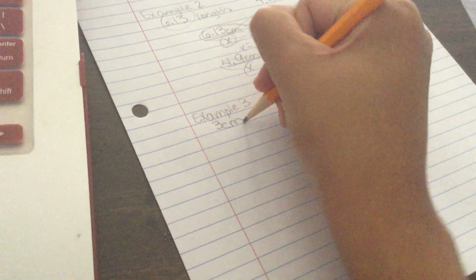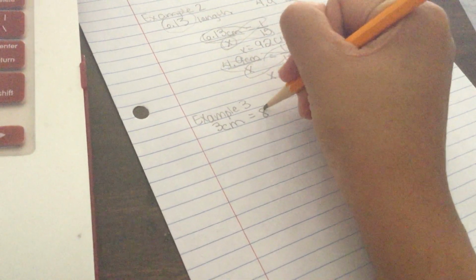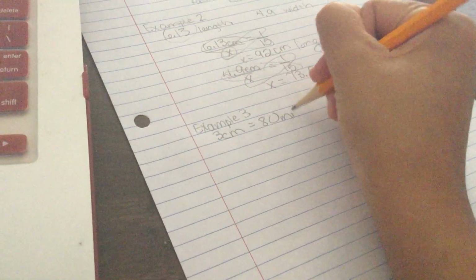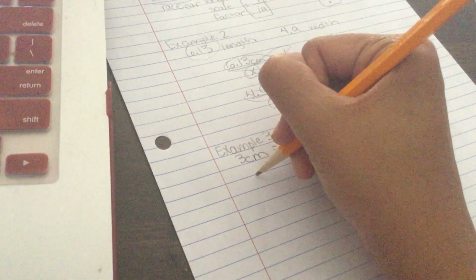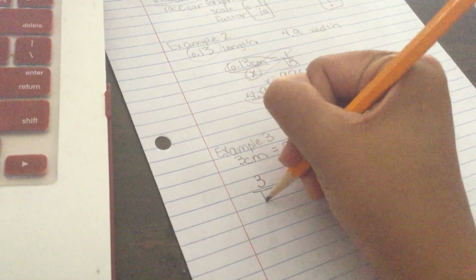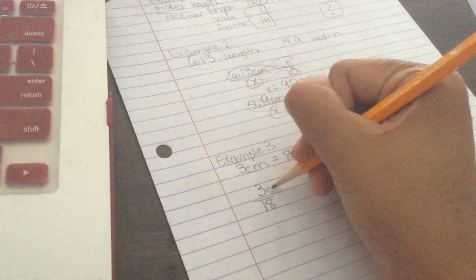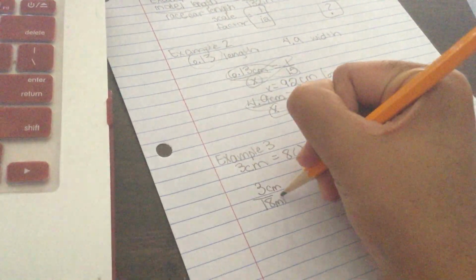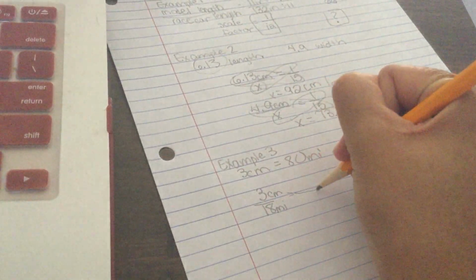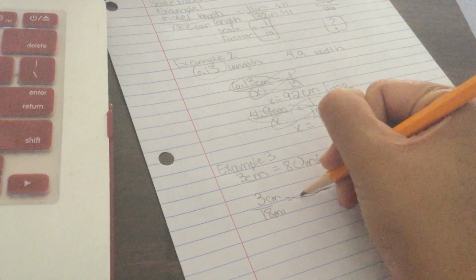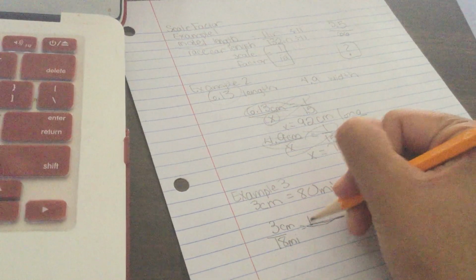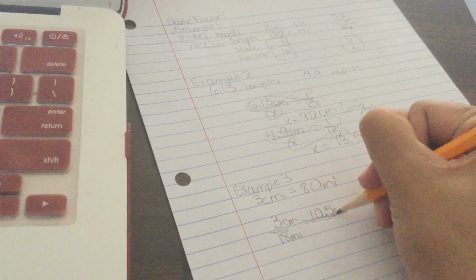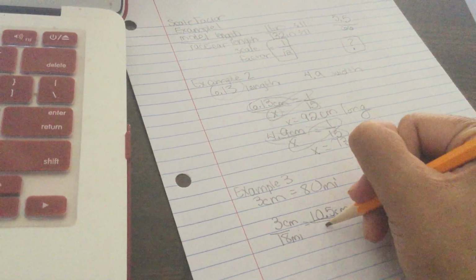Here's what we know. The scale is 3 centimeters equals 80 miles. This can also be written as a fraction. My 10 and 5/10 centimeters should go as my numerator.